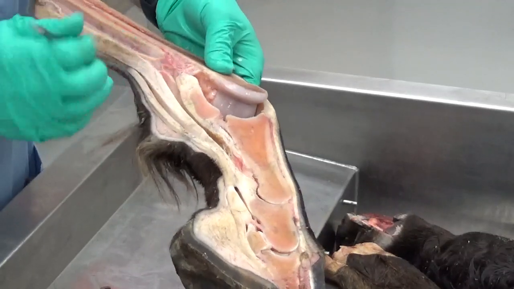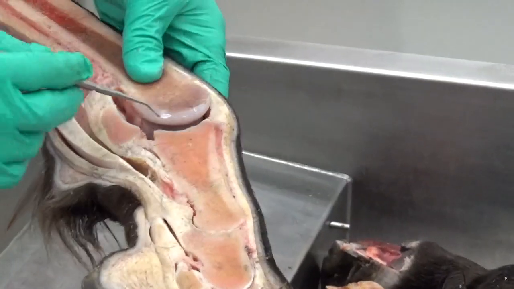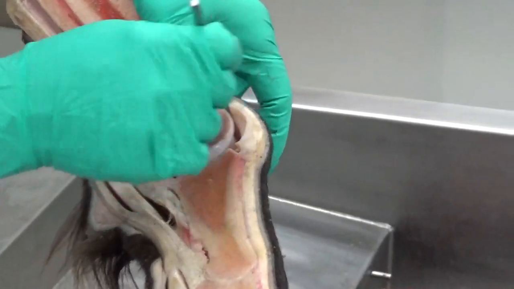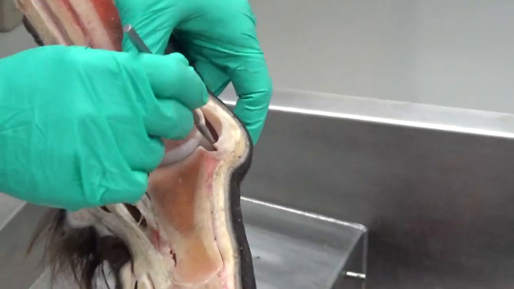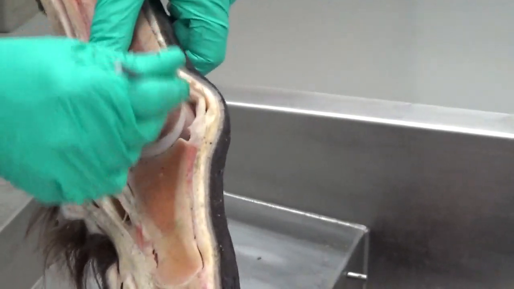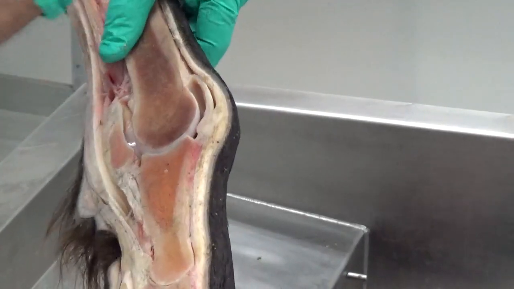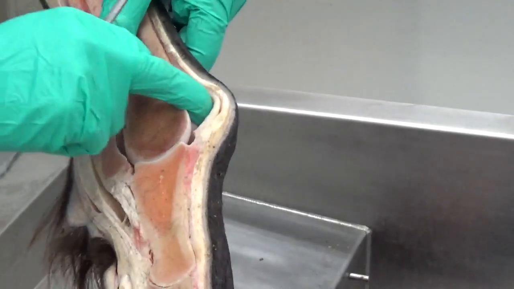The proximal sesamoids articulate with the metacarpus or metatarsus. Okay. I want you to notice that this is the joint cavity. This is a synovial sac. Notice how it sends the pouch proximally. You see where my finger is? This is the dorsal proximal pouch of the fetlock joint.